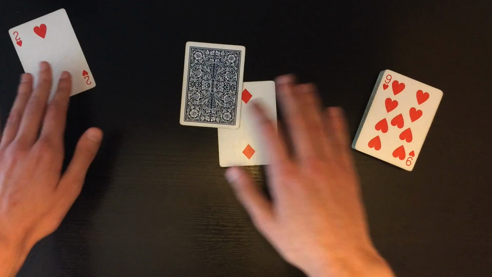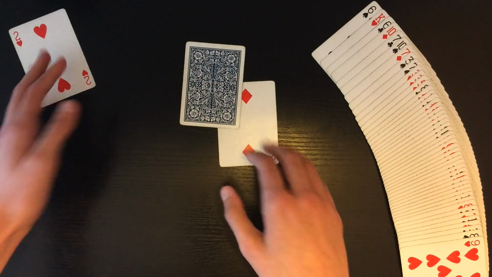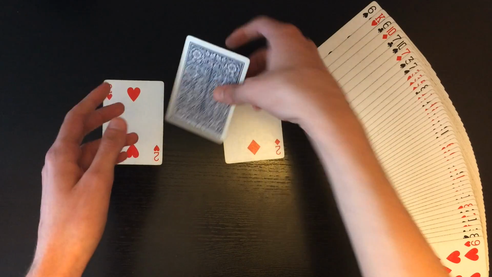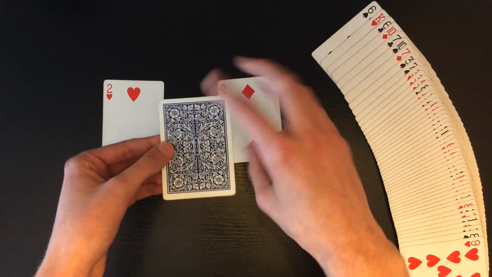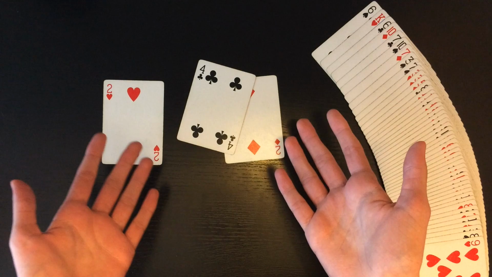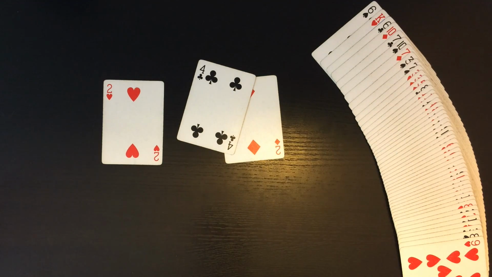And now everything's very open. The deck can be completely examined at this point. And now you have 1 card impossibly sandwiched in between the 2s, and it's actually the spectator's freely selected card, which is completely impossible. So yeah, guys, this is a really cool, fun little sandwich trick.